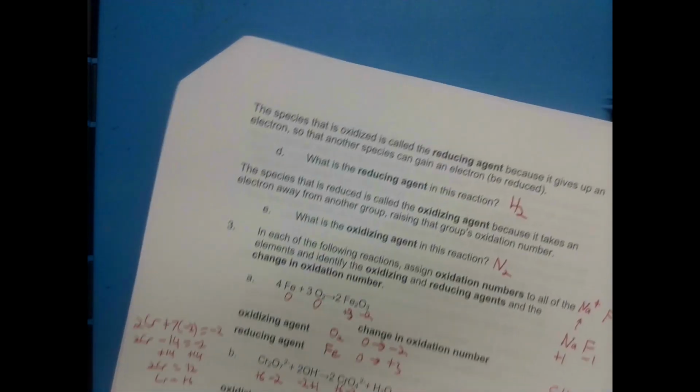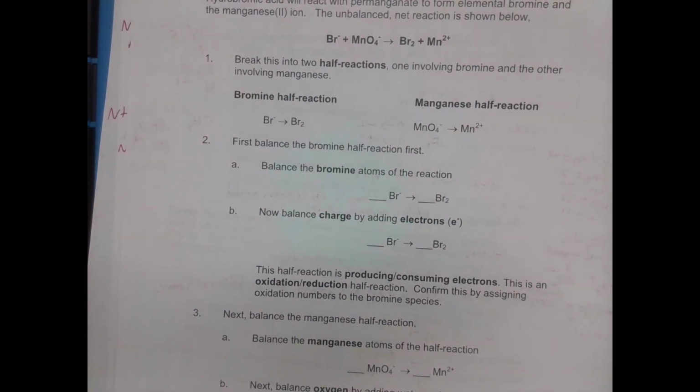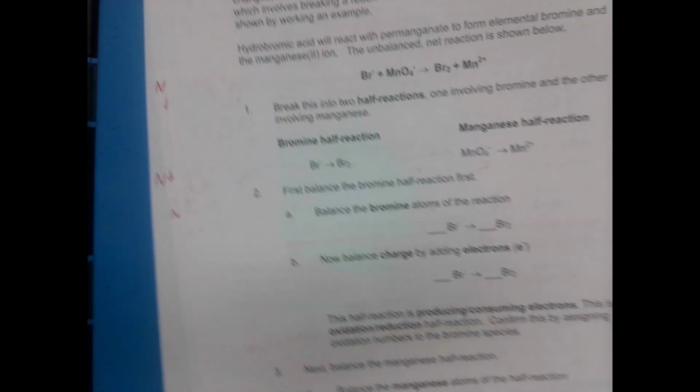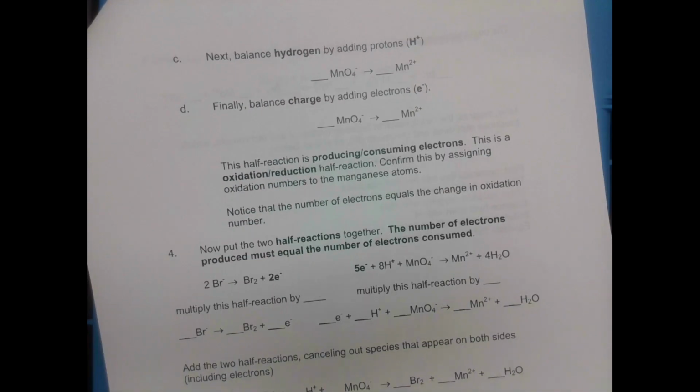For these last examples, I wanted to cover half reactions. Unfortunately, we're running out of time. We'll do it at the very end, and y'all need to get those research assignments in today. I can put the free 100 in the grade book.